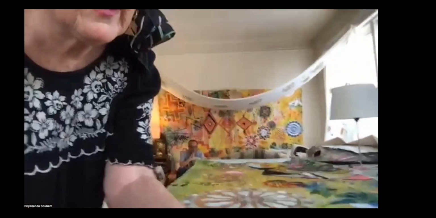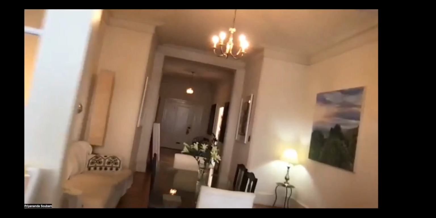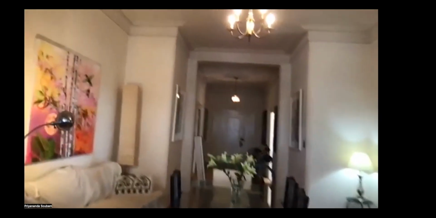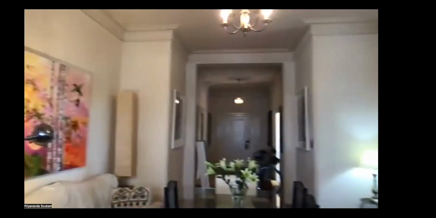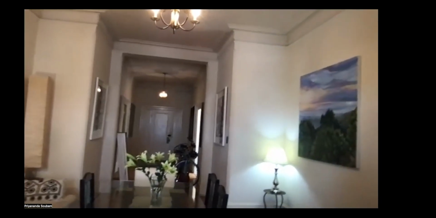I will sit down again. Oh, maybe you want to just see the hallway. Speaking of art and diplomacy, this was the home of Calvin Coolidge at one time. And so yeah, art and diplomacy, here we go.